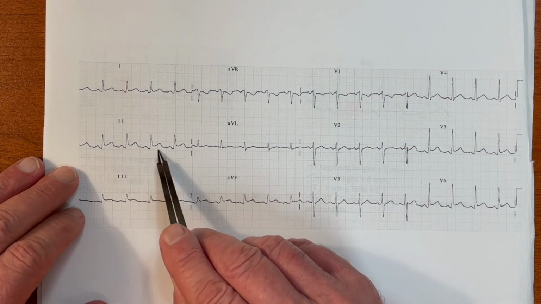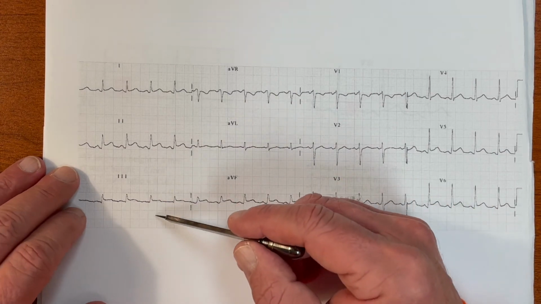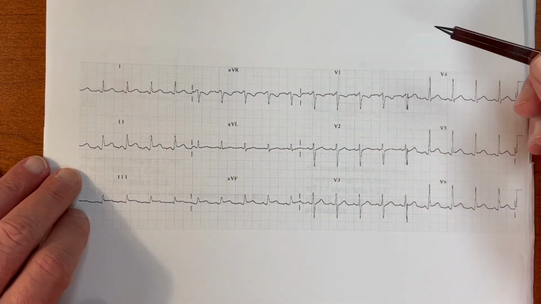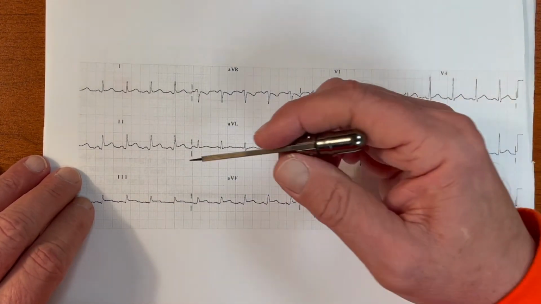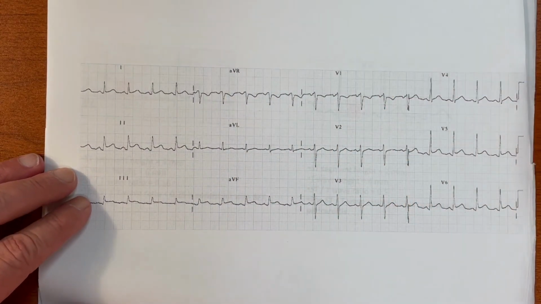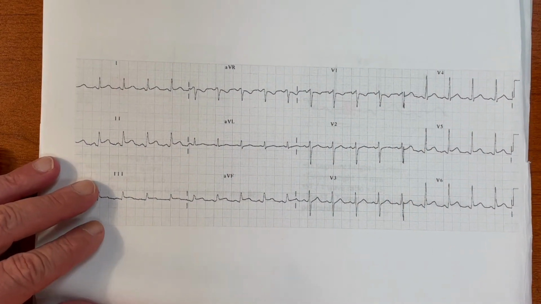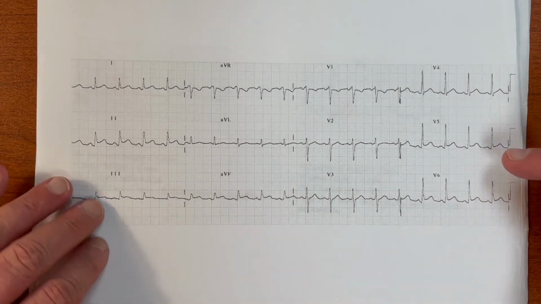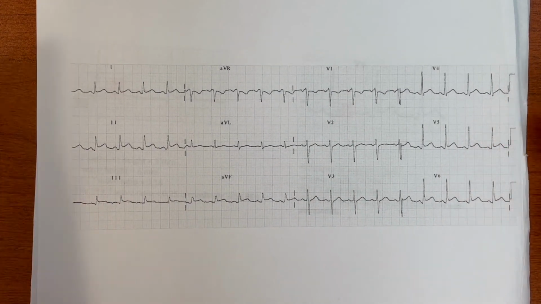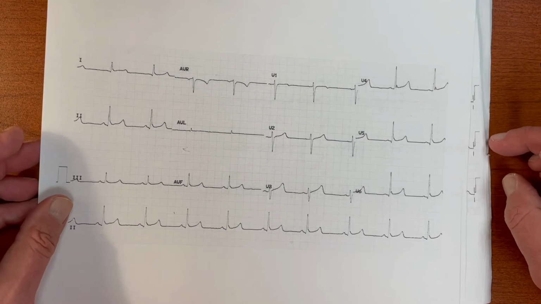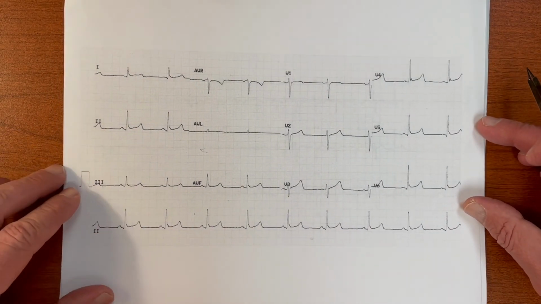The PR segment is sloping down and is depressed. Okay? And that makes you think pericarditis. It pretty much gives you the diagnosis. Now, notice the difference between these two, and I'm going to give you something that you can sink your teeth into a little bit better.